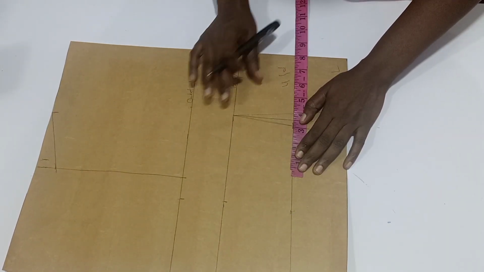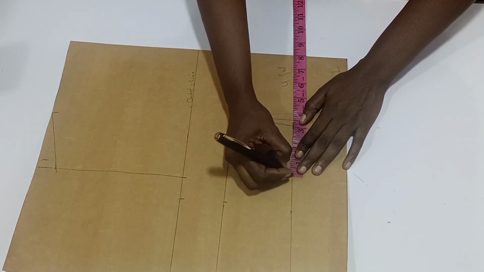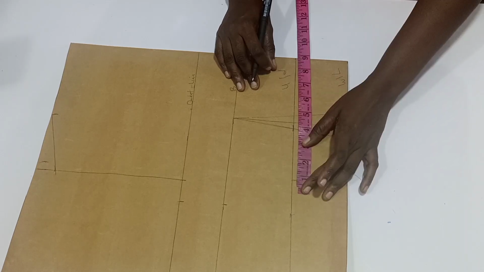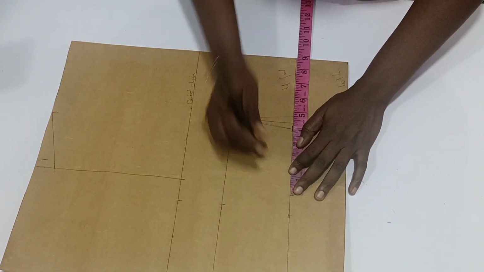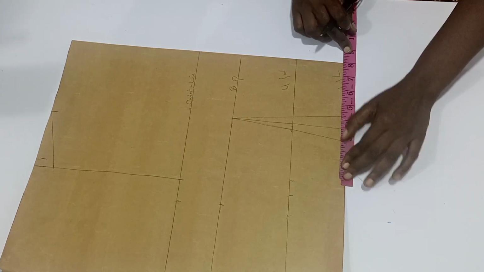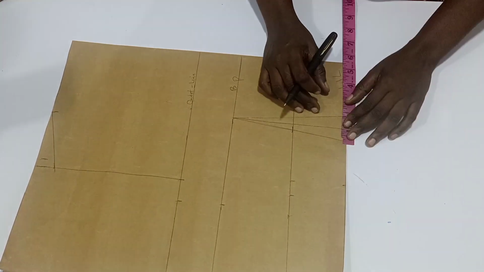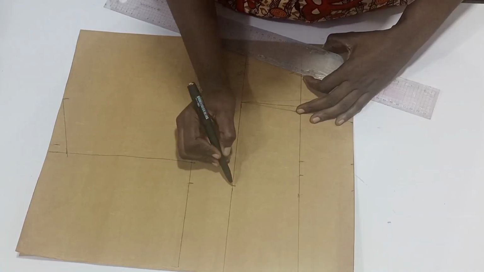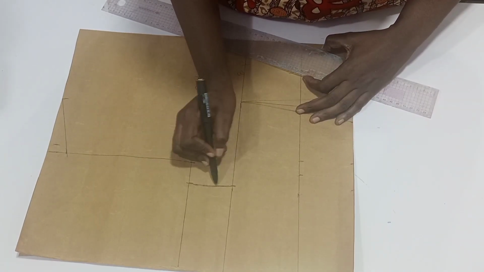Then the under bust is 32 inches. I mark it divided by 4. Then I replace that intake there. I did the same thing for the waist measurement, 32 divided by 4. Then I replace the dart of 1.5. So I'm trying to connect it.